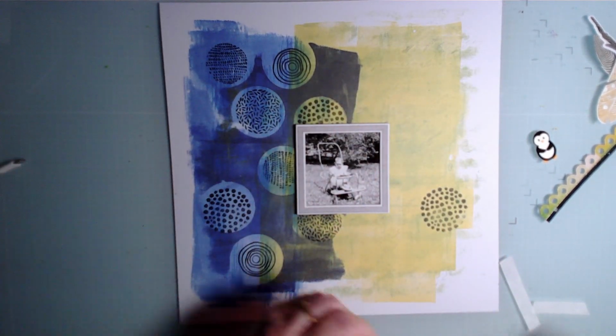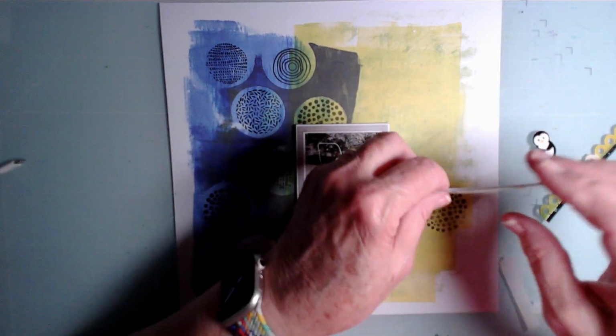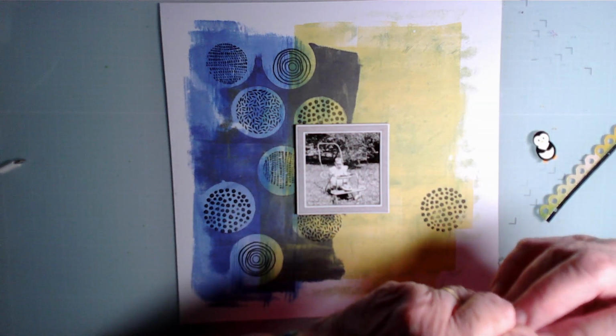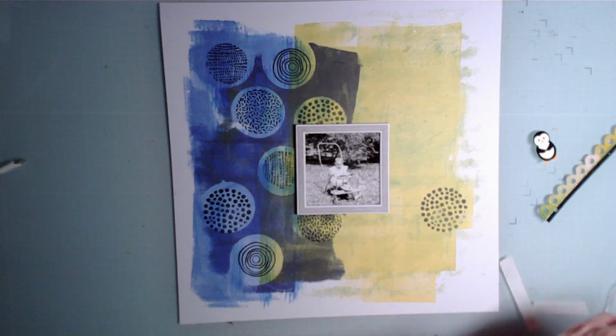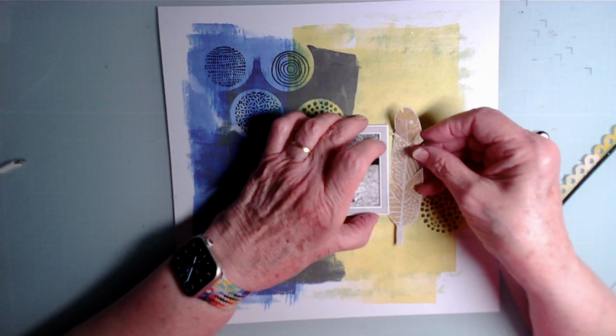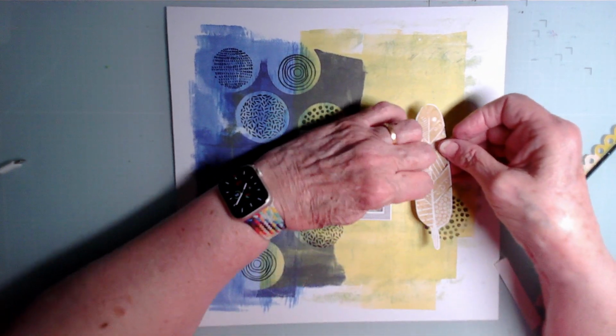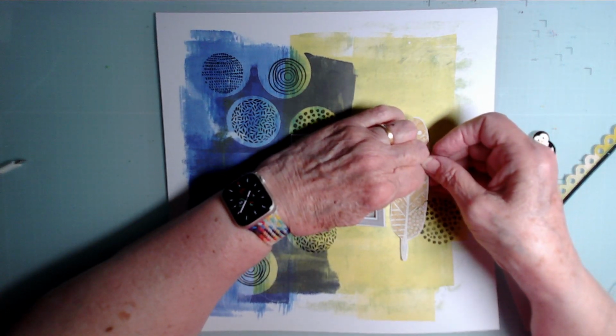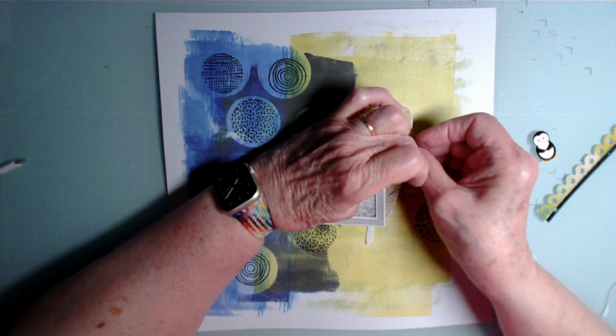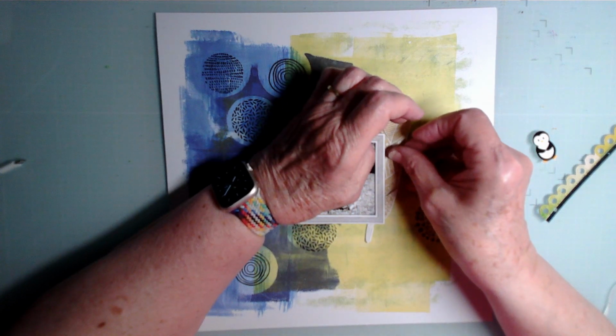And I'm going to layer these feathers. This satisfies the... you know what? I put that down way too soon. I want that there.